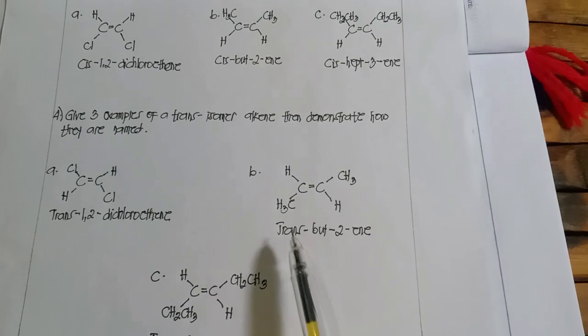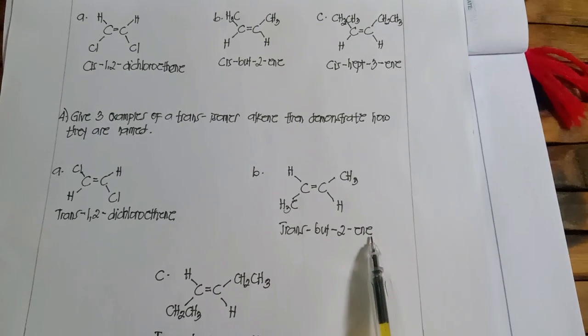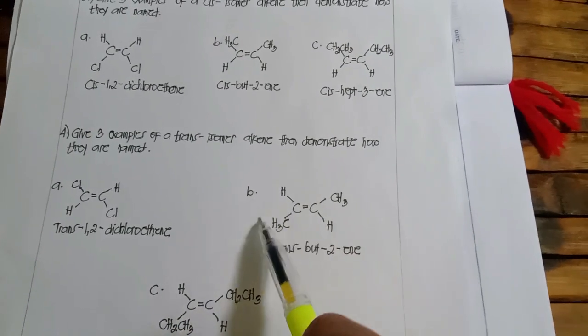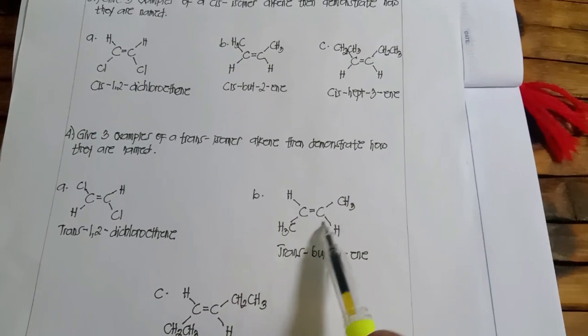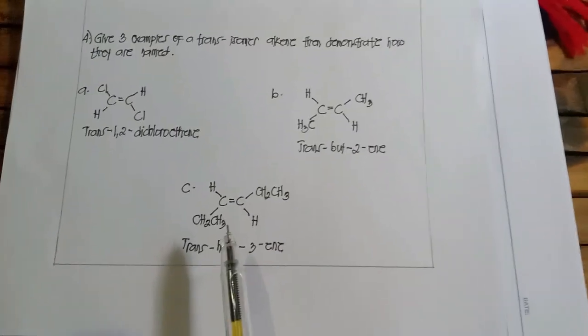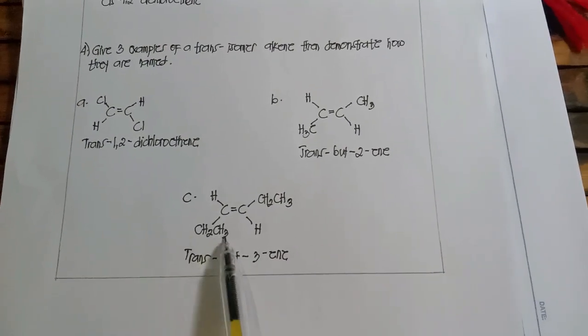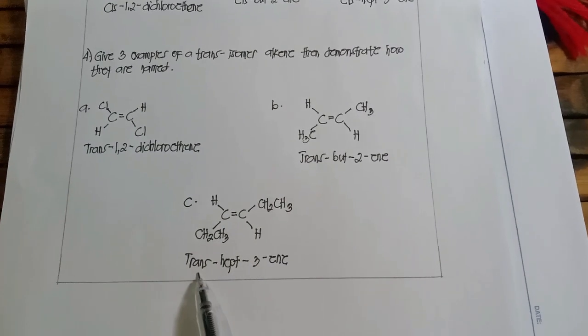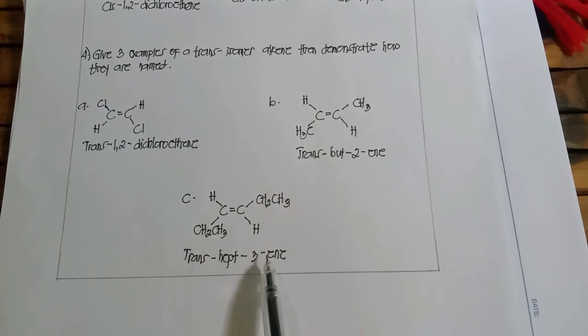So same with the letter B, trans-butene. So we also have on the opposite side we have methyl, CH3, CH3. Then letter C, we have CH2CH3, CH2CH3. So this is named as trans-hept-3-ene.